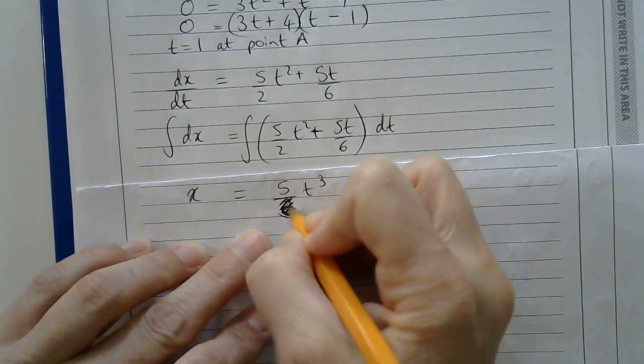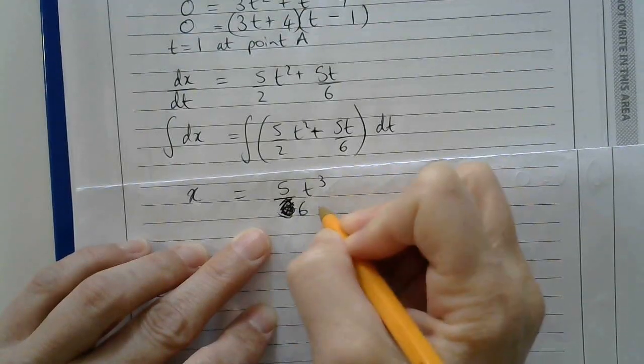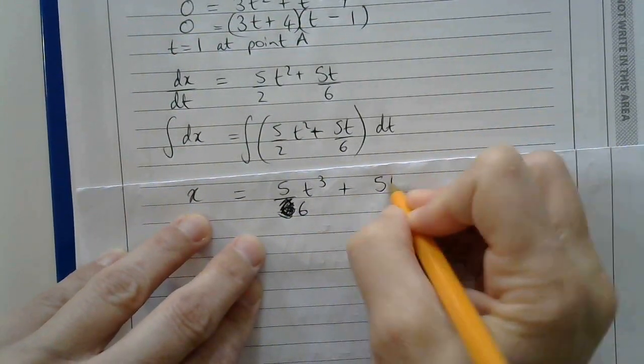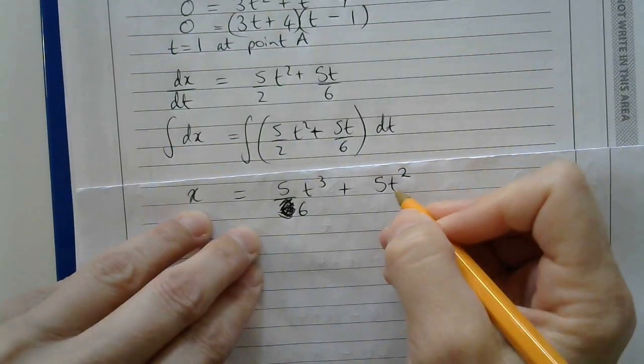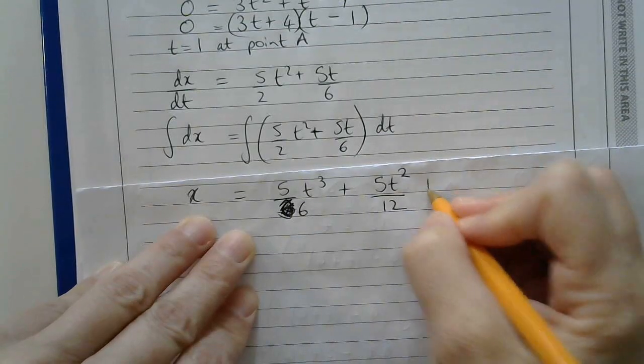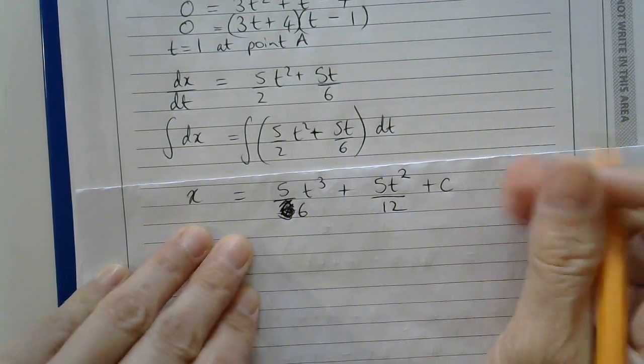Sorry, never write a number on top of another number. Okay, plus 5t squared and then divided by 2, so the bottom will become 12. I just integrated, so I need to write plus c.